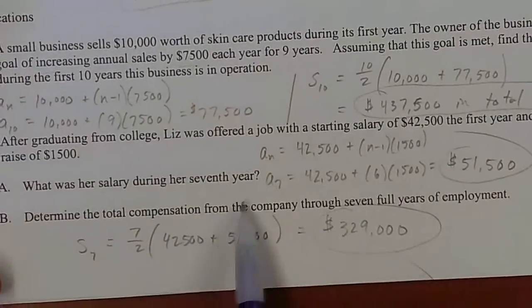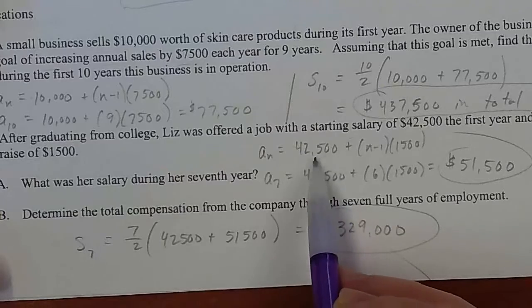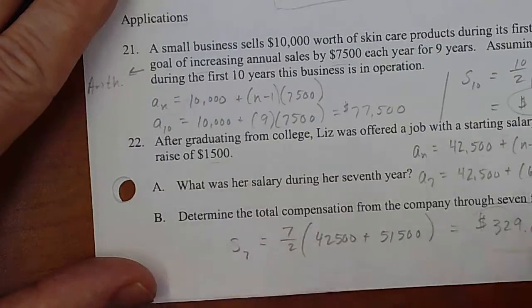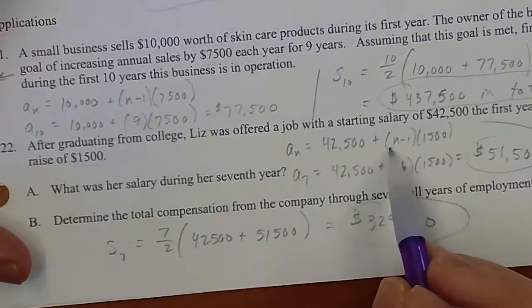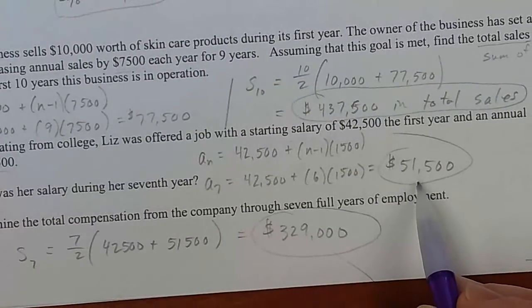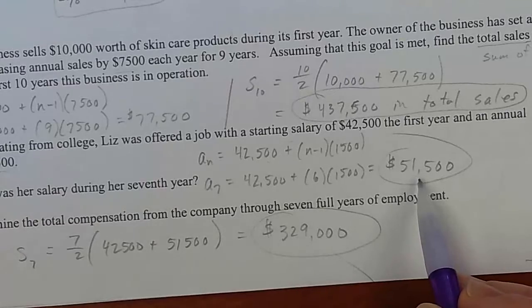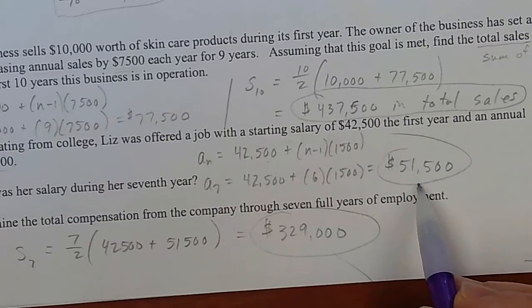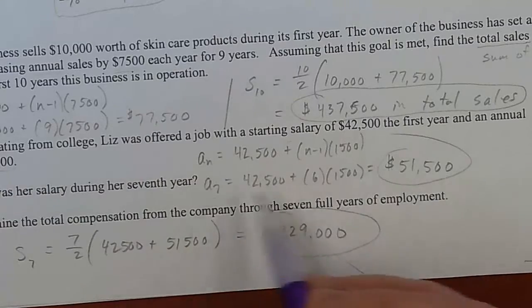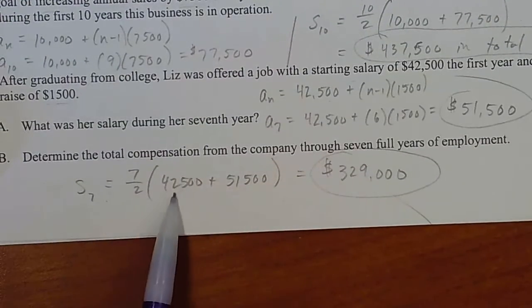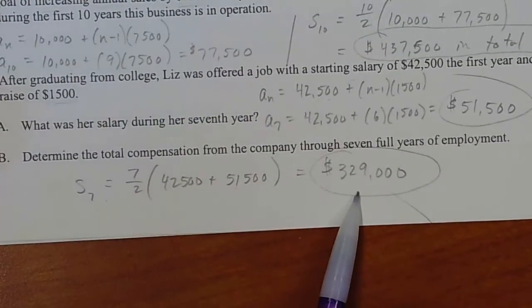Okay, so we need the 7th year salary. a sub 1 plus n minus 1 times the common difference, which was explained as a $1,500 raise each year. So there we go. Plug in 7. Here's the 7th year salary. If you didn't get that, jot that down and make sure you figure out how to get there. 51,500, a skill we worked on in yesterday's assignment. All right, now we have everything we need because we have a sub 1, we have a sub 7, and we have the number of years, 7 years. So total compensation, here we go, 329,000.